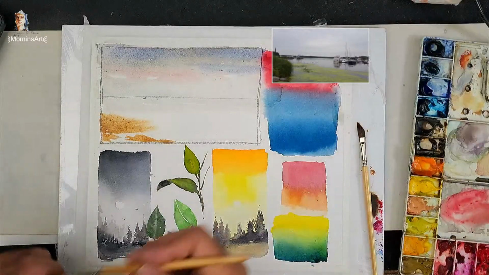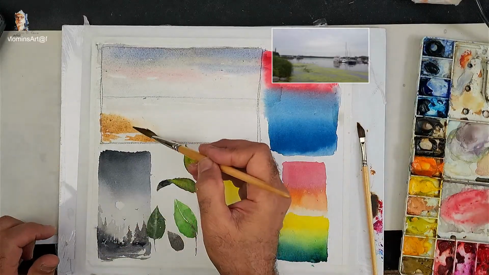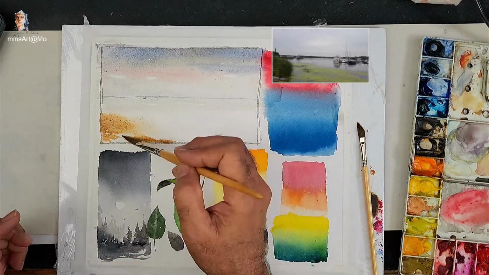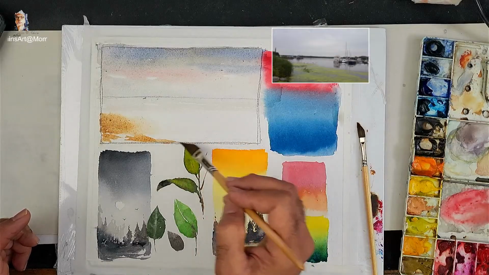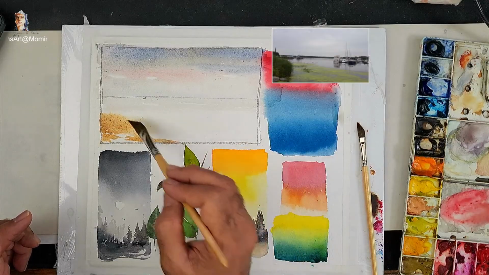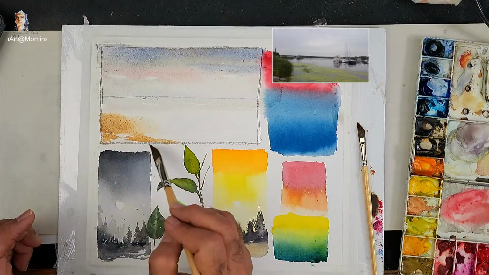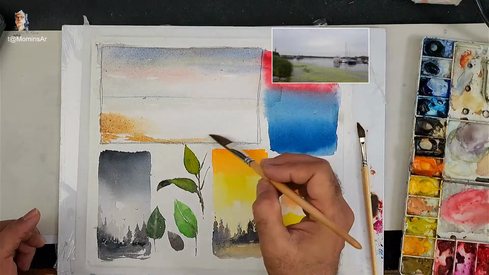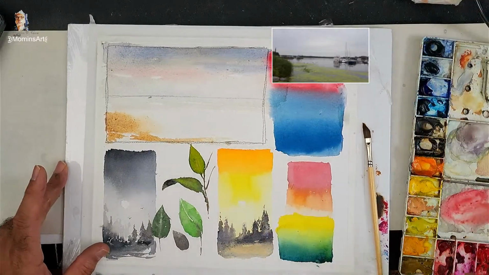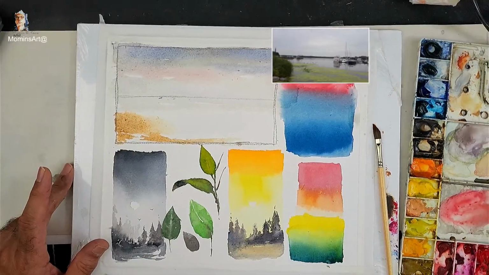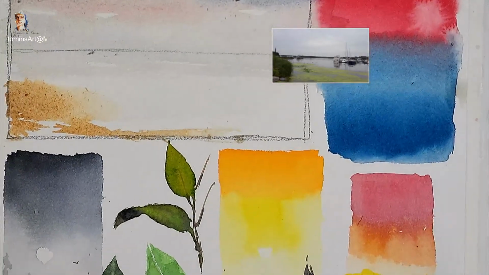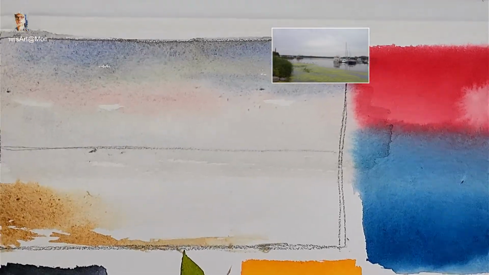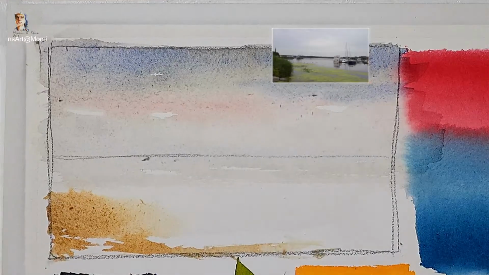So now the first wash is mostly done. I will lift some color because it's getting too much into the water, which I don't need. We don't need the really prominent type of filter. So here, now let me zoom in actually. This is too much distraction. There you go.